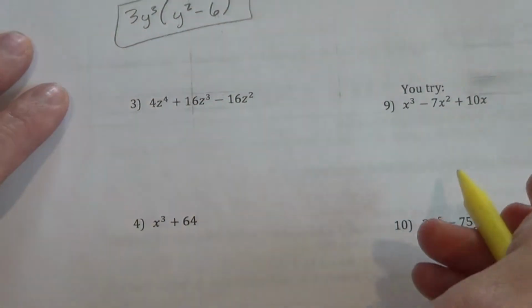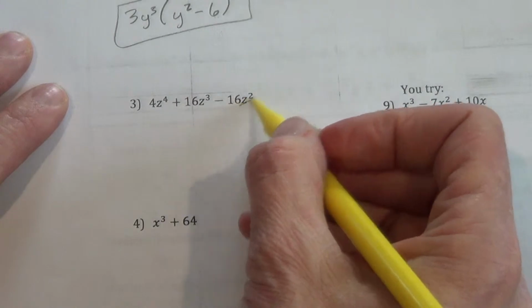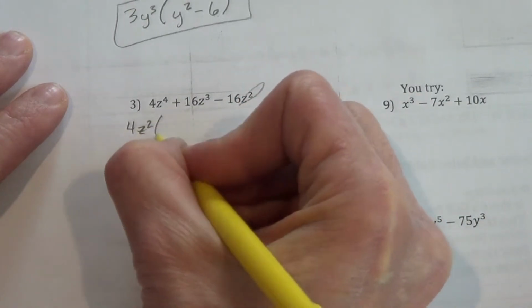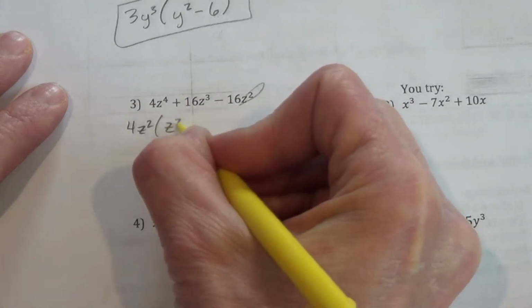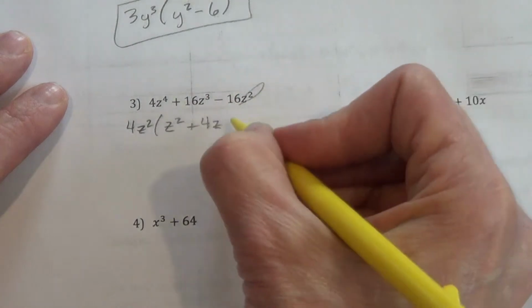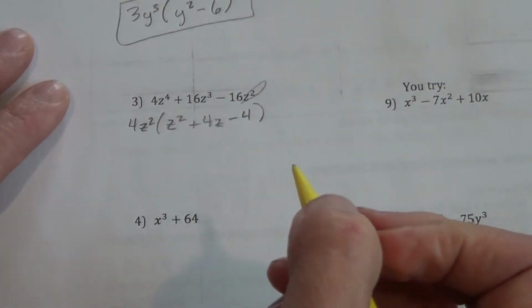Next one, we can factor out 4 from each of those, and z squared is our smallest, so 4z squared. That would give us a z squared plus 4z minus 4.